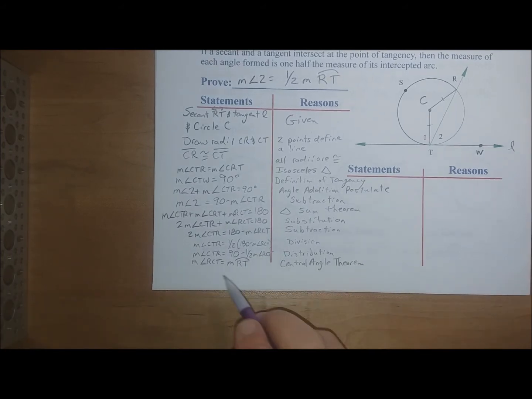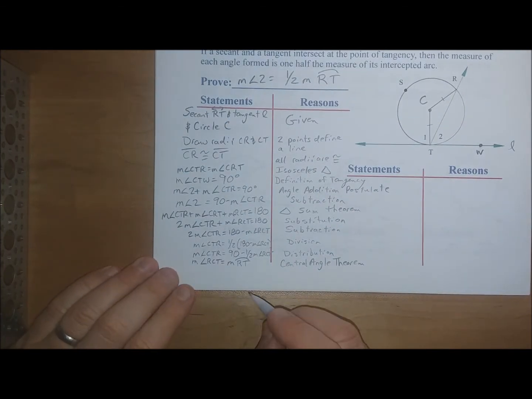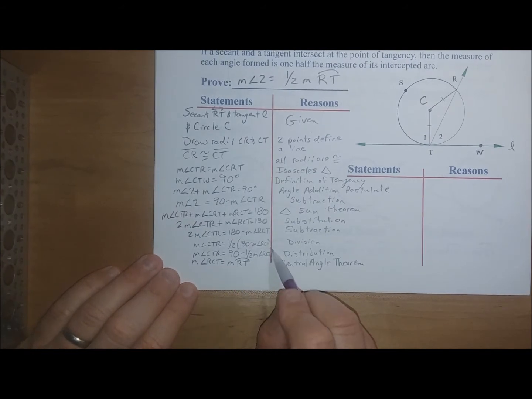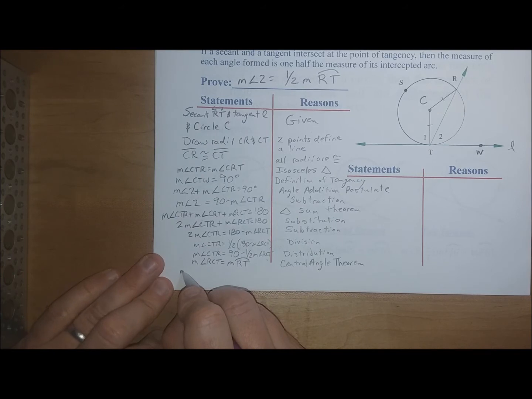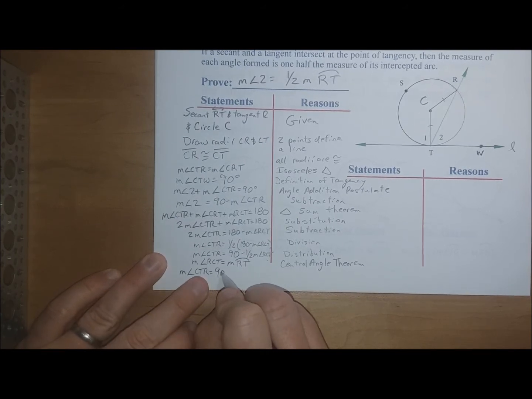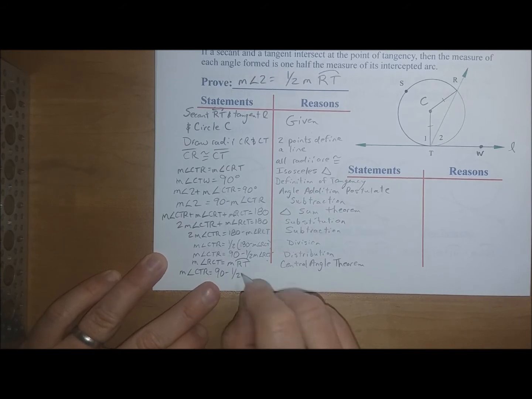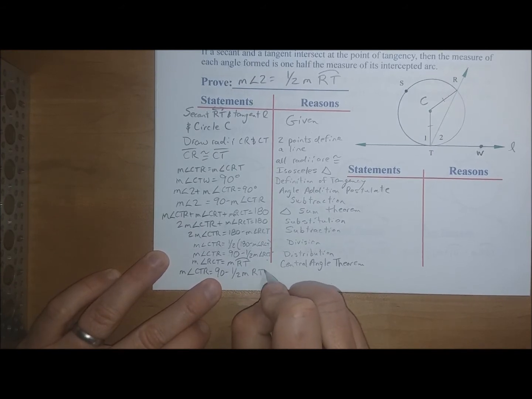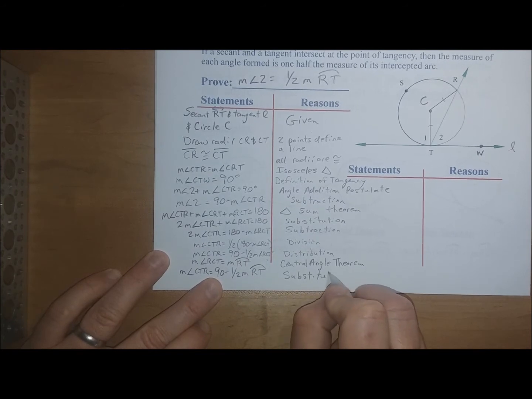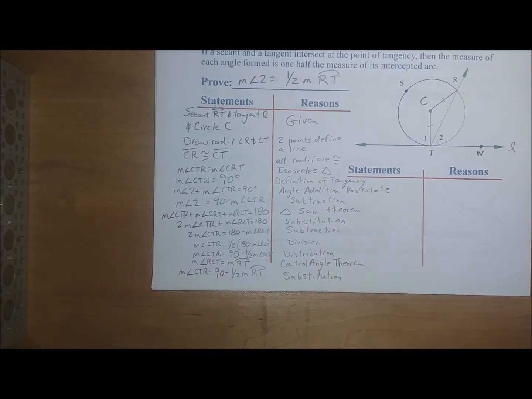Maybe I could substitute that in, and then we're starting to get somewhere with this. This is starting to look like our destination. Since the measure of angle RCT equals the measure of arc RT, I'm going to substitute that in and say that the measure of angle CTR equals 90 minus 1/2 times the measure of arc RT. Just a substitution, right? Good. All right, where are we going with this? I think we're moving over to this second part.